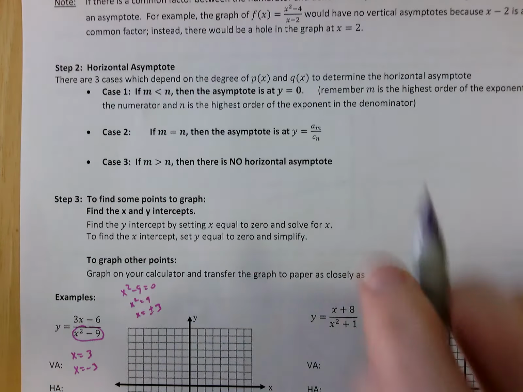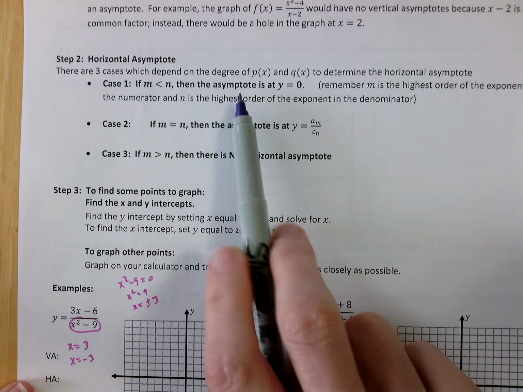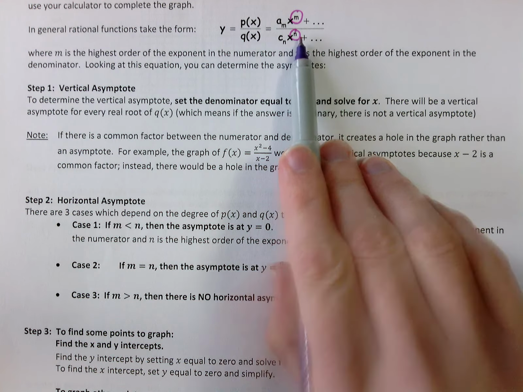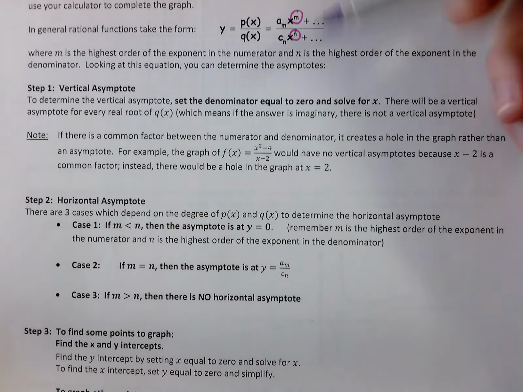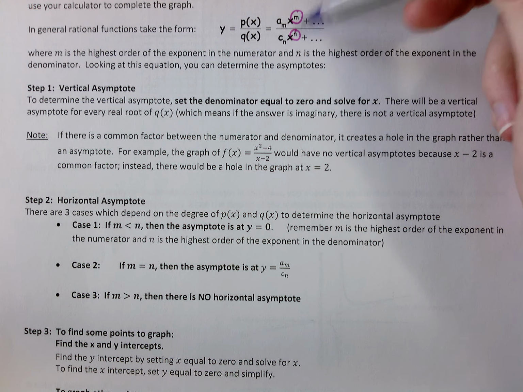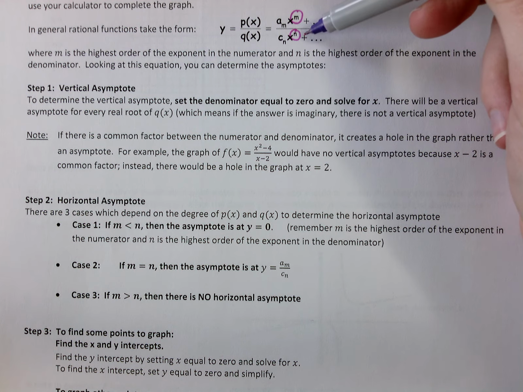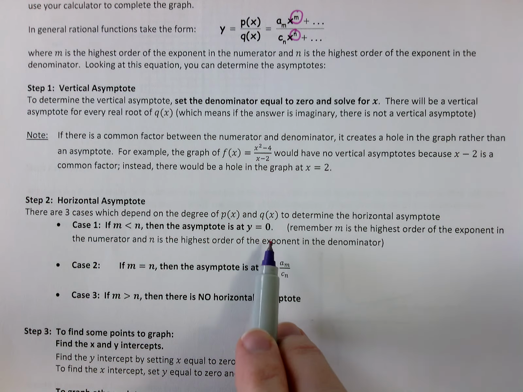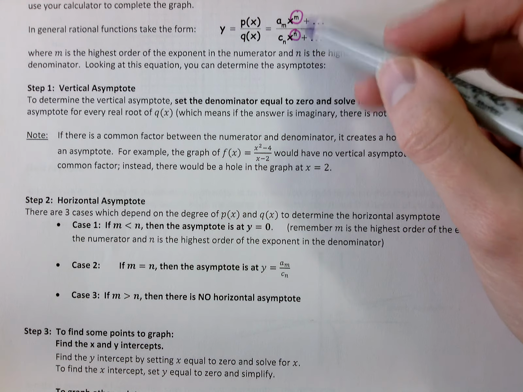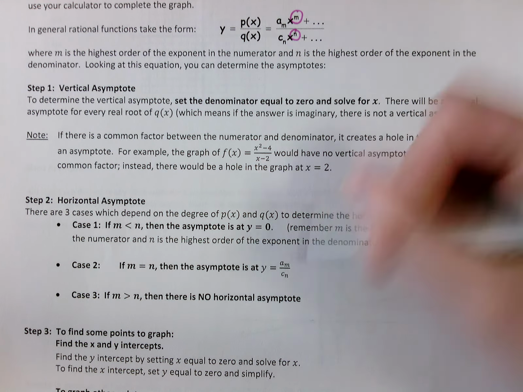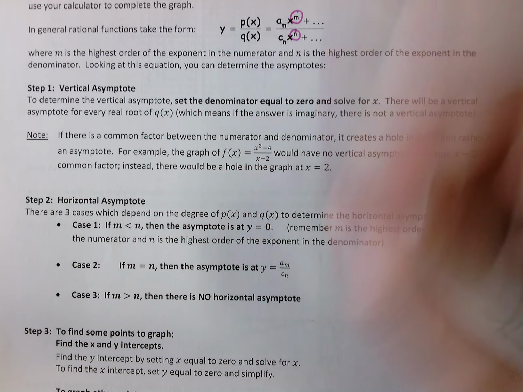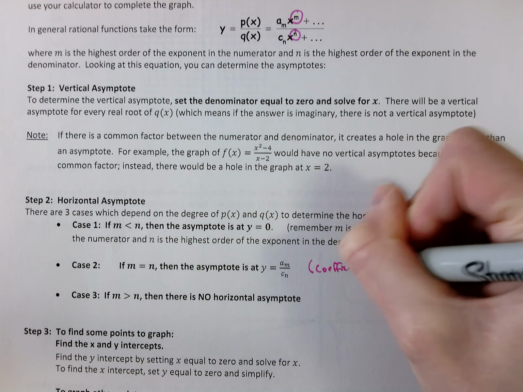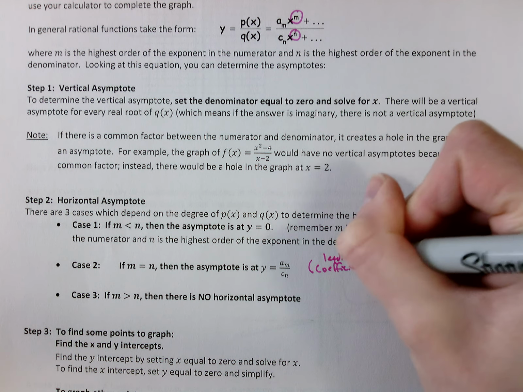That's pretty easy. Now, step two is a little bit tricky because you are going to compare, remember we said m and n were the degrees of those polynomials? You're going to compare those degrees. If m is greater than n, so if there's a higher degree in the top than the bottom, then your asymptote's just at 0. If they're the same, then it's this ratio of whatever your coefficients are. So this is a sub m over c sub n. Those are your leading coefficients, if you will.